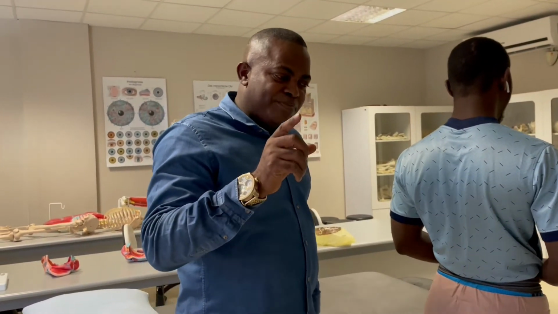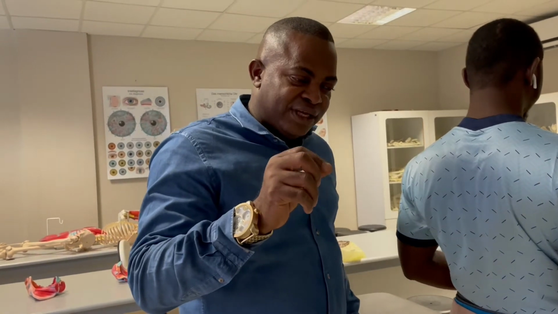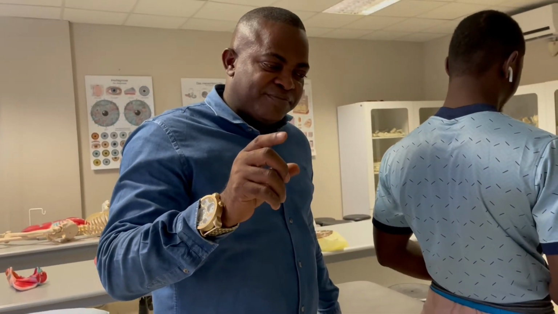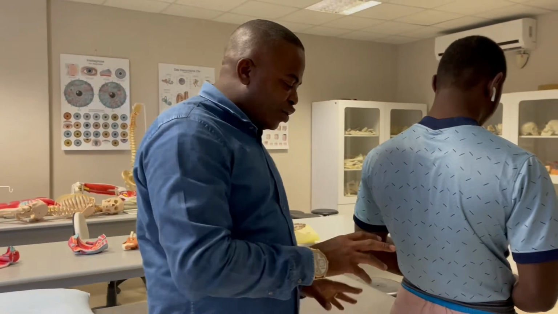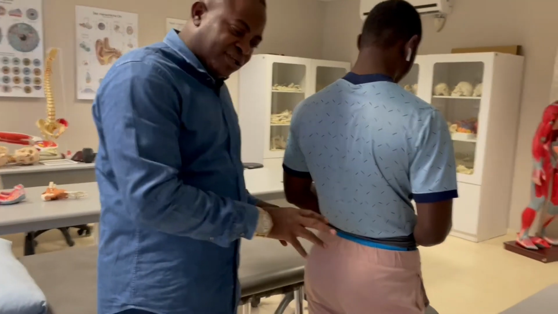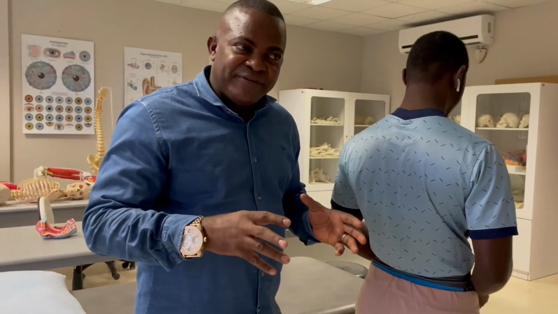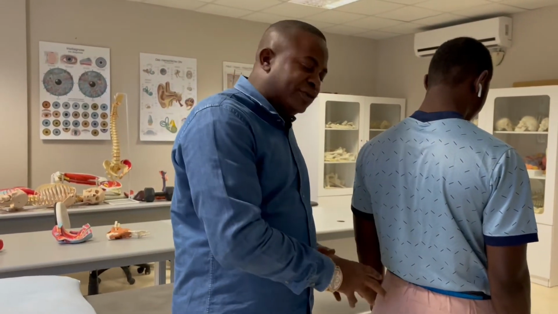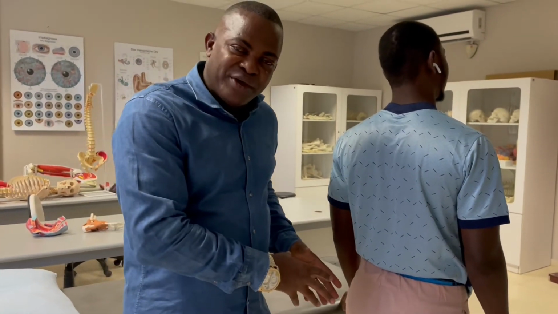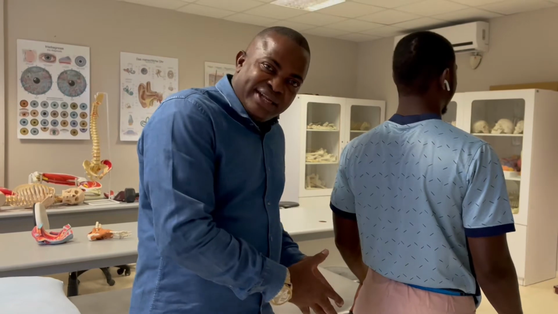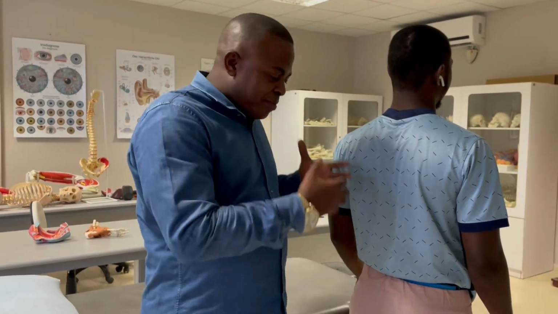The other thing that could make us start thinking of this during subjective assessment is what we call the aggravating factors and the alleviating factors. For sacroiliac joint pain especially, the major aggravating factor is putting weight on the affected side. So what would the patient say that makes the pain worse? Prolonged standing will make that pain worse. Prolonged sitting, putting weight on that part of the body, will make the pain worse.